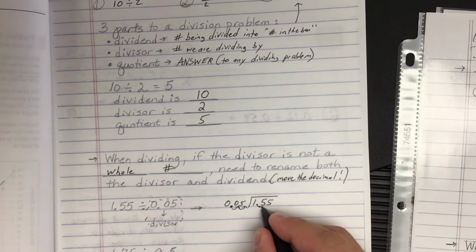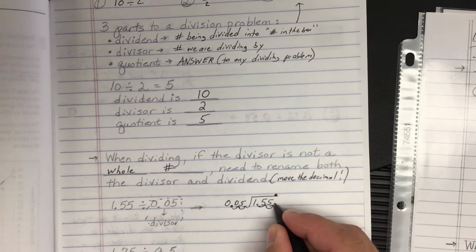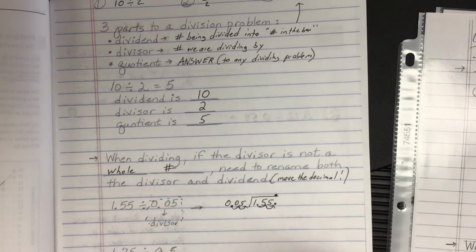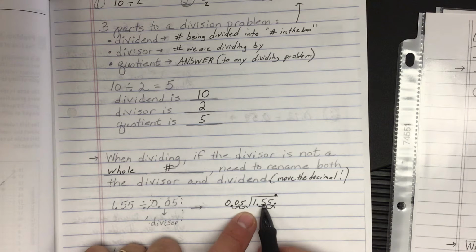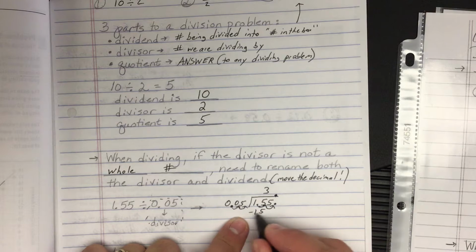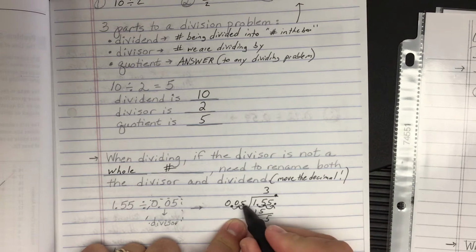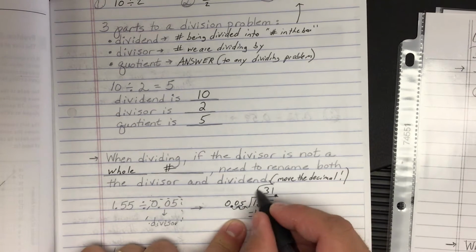Move it 2 spots. 1, 2. So my decimal is going to be right here. Now I have a nice whole number. I'm dividing by 5. We could actually divide it. How many times does 5 go into 15? 3 times. How many times does 5 go into 5? So my answer there would be 31.